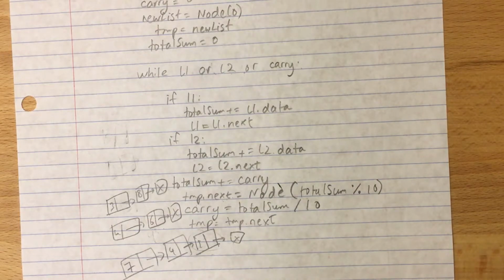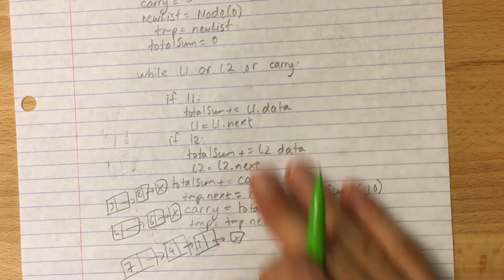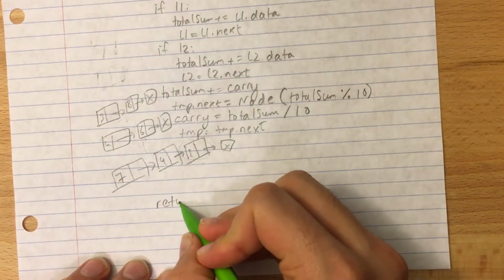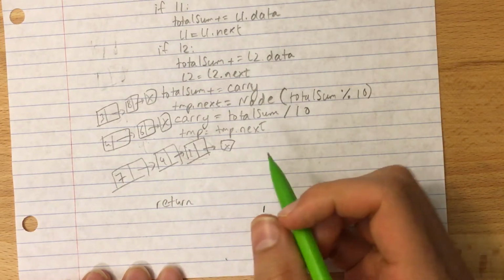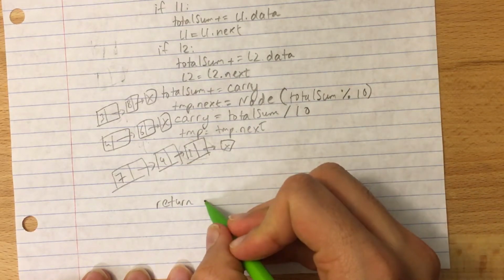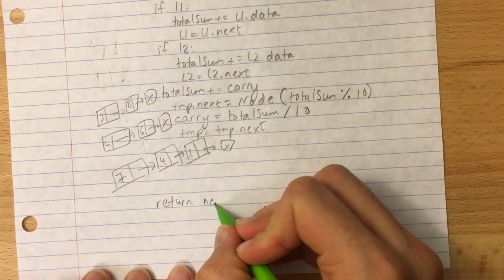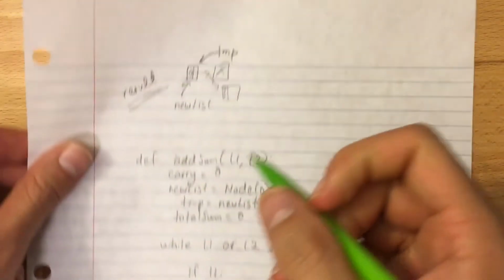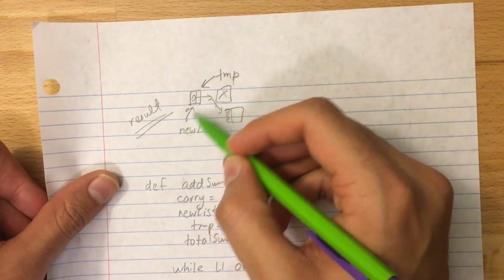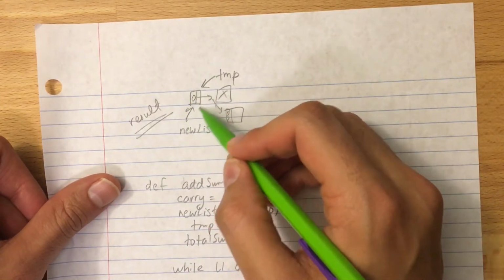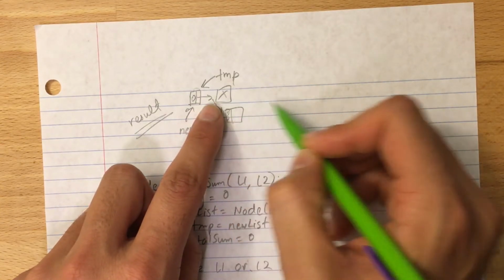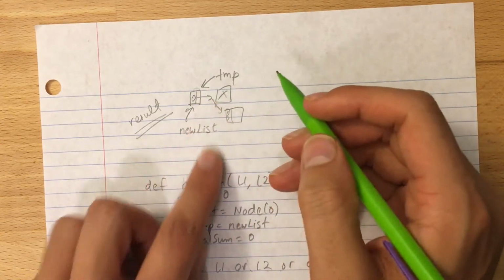So that's the general idea, and that's pretty much it. We have to make sure that at the very end, after we're done with everything, we return new list.next. Remember that new list is the pointer pointing to the head of the dummy node, and whatever comes after is our resultant sum.